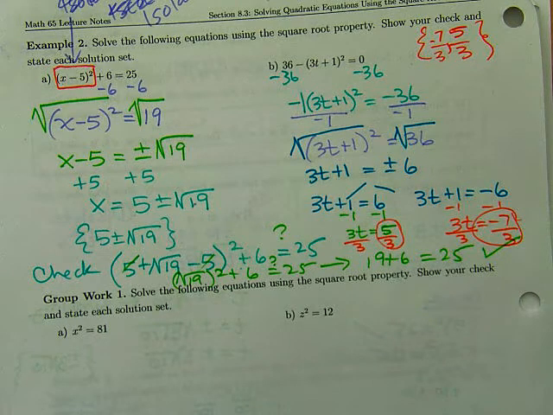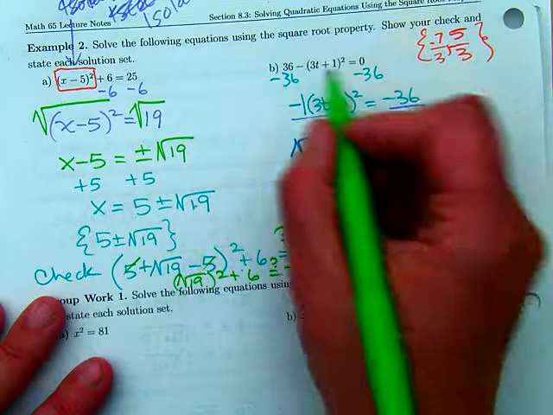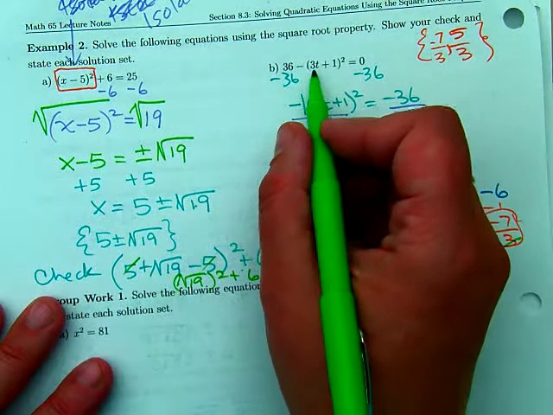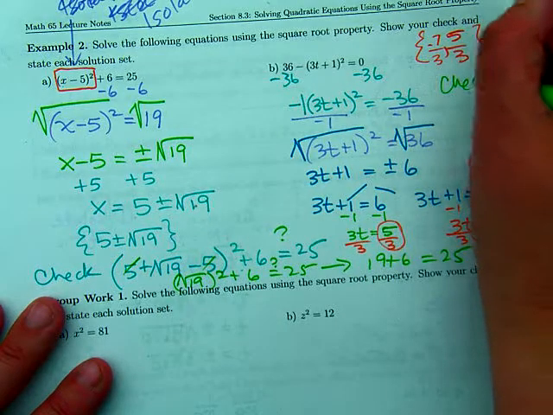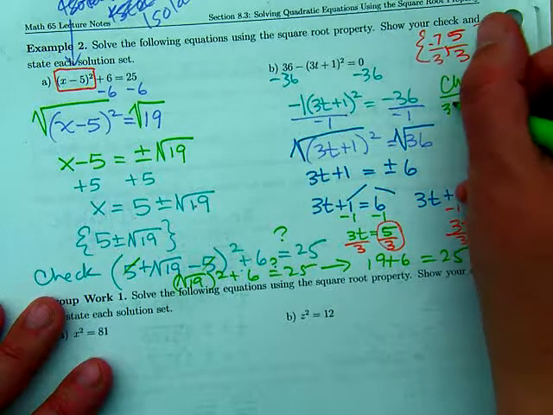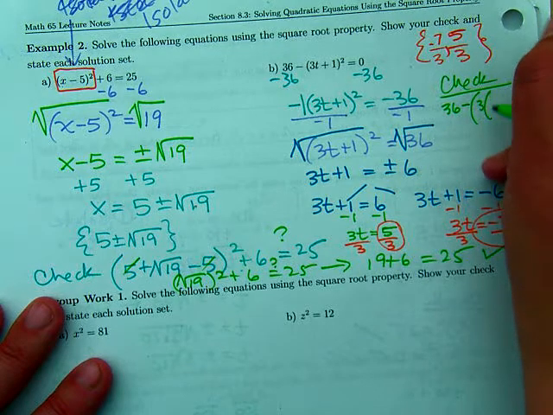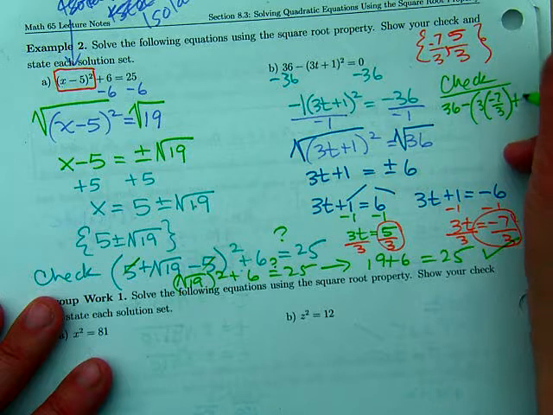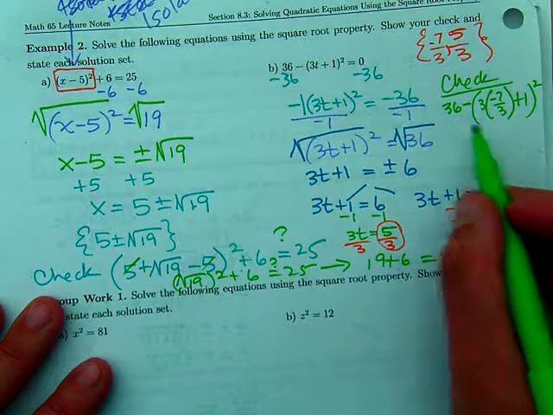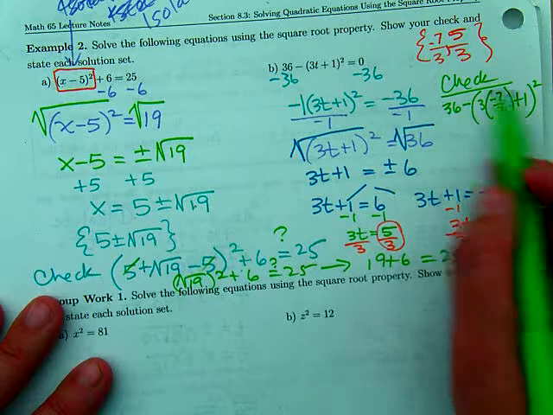And then with the check, even though it was a fraction, the check is not that bad, because if you notice, the value you're plugging in for t has a denominator of 3. Well, this is being multiplied by 3. So our check would look like 36 minus (3 times negative 7/3 plus 1) squared. If I use my calculator or do this by hand, I'm expecting this whole thing to equal 0.